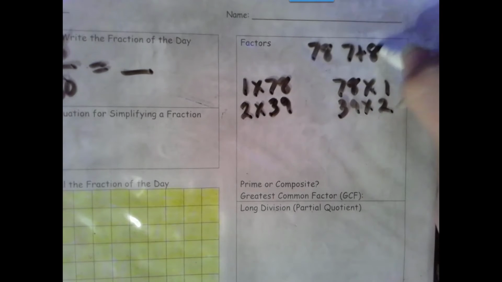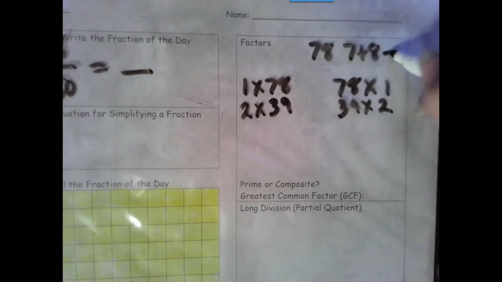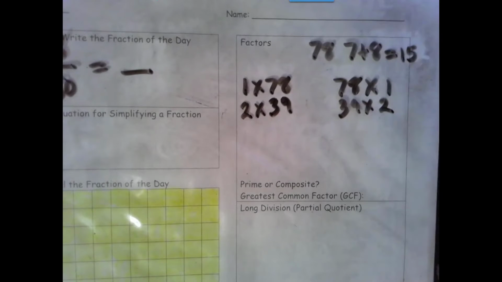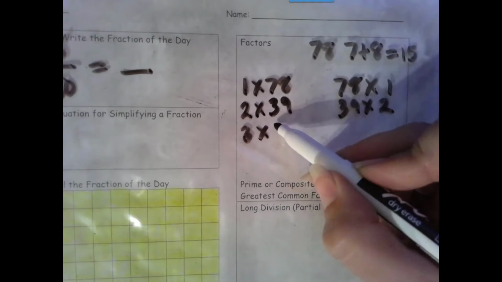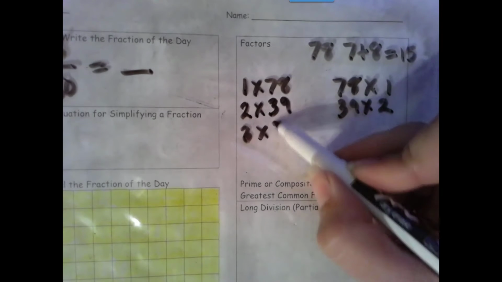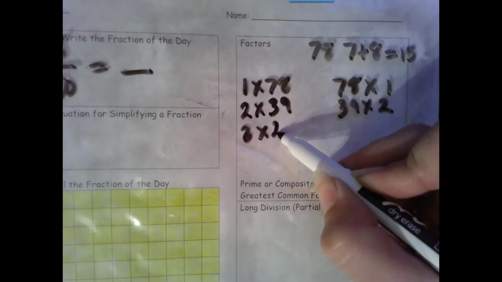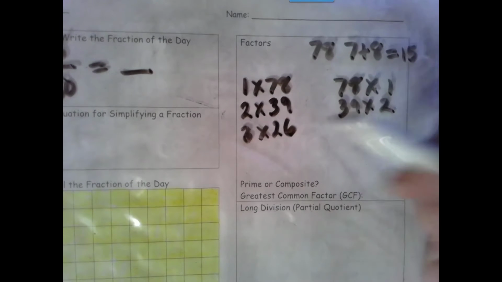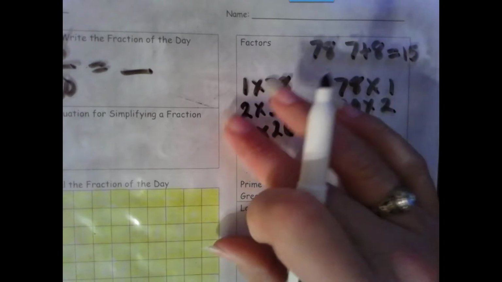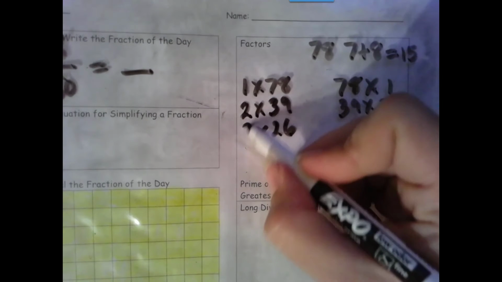Next, we try 3. The rule for 3 is that we add the digits together. 7 plus 8 is 15. 15 is a multiple of 3, so 3 is a factor. Let's see, I can get 3 20s, that's 60, out of 70. That leaves 8 tens. So that would be 3 times 6. We'll get that 18.